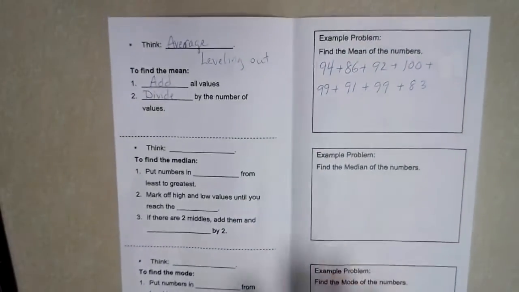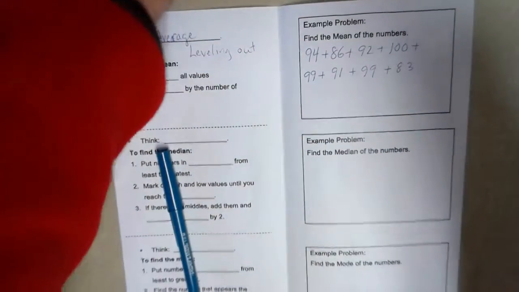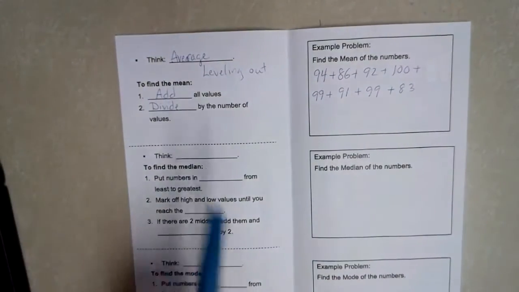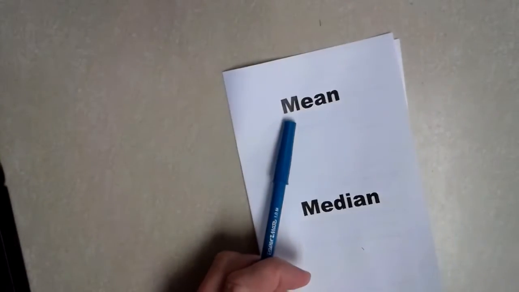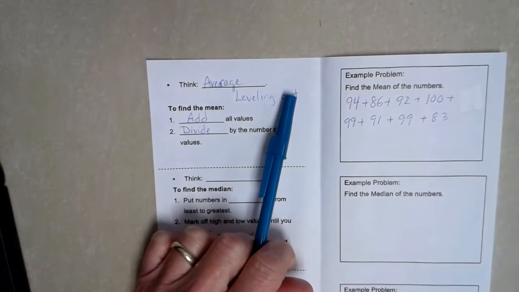All right, so I started out my first one here, and I want you to fill in on yours. Let me get my doc cam set a little bit higher. Start on yours too. We want to be thinking when we're doing the mean that it's the average or leveling out of numbers.